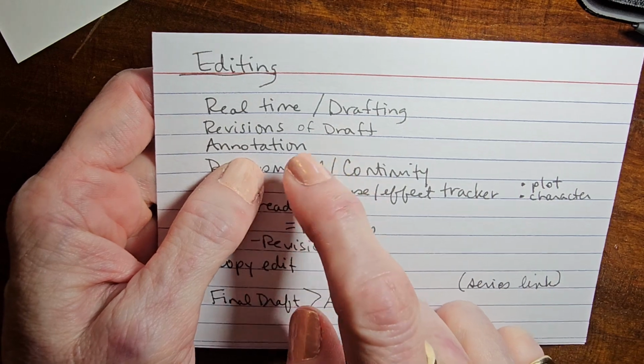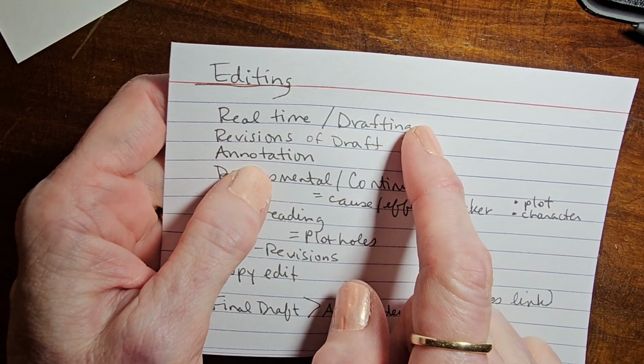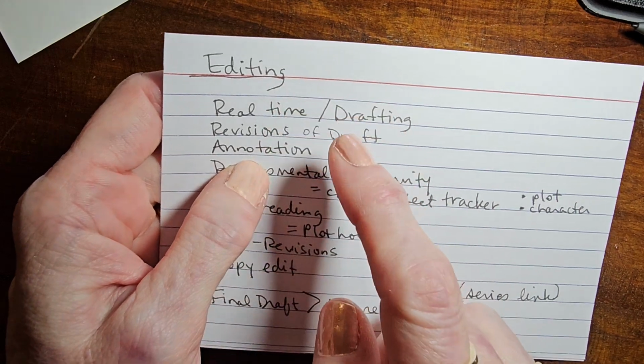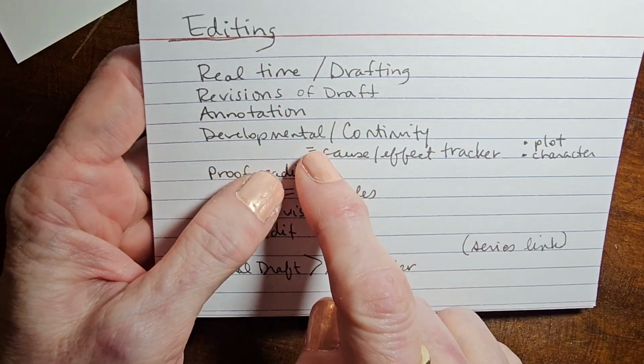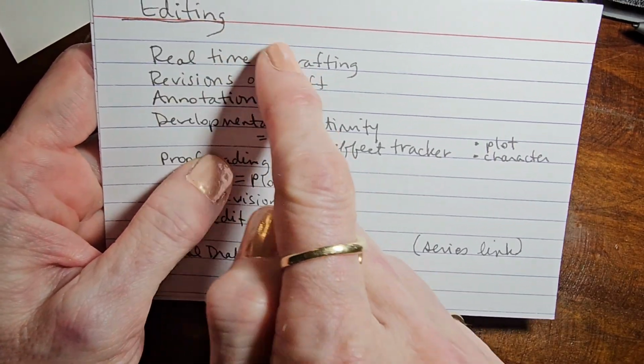That's going back through your draft and making notes to yourself about, ooh, I need to add this here, or that doesn't make sense there, or what if I did that over there? You're just talking to yourself within the manuscript. A developmental or a continuity edit comes after all these things are done.